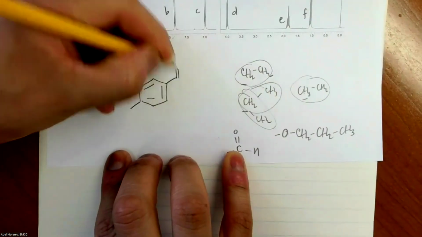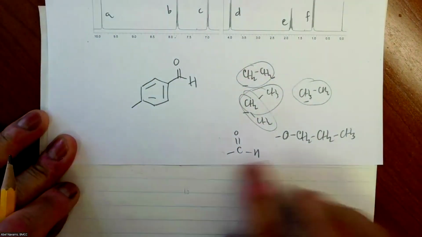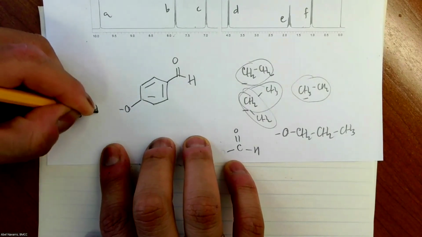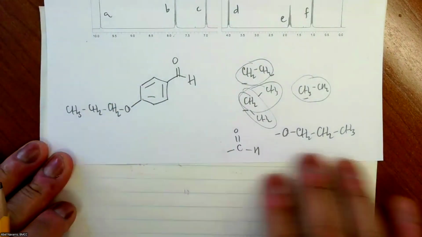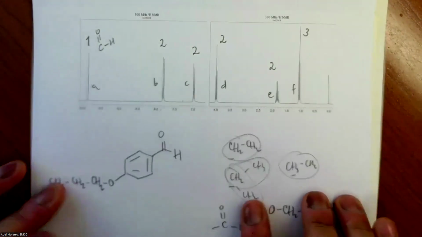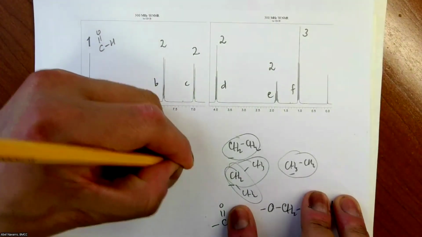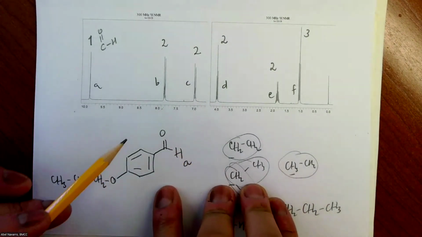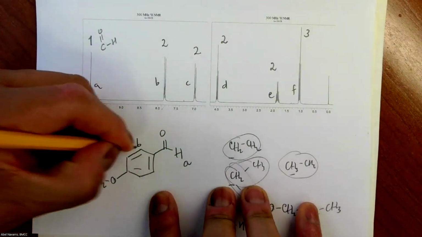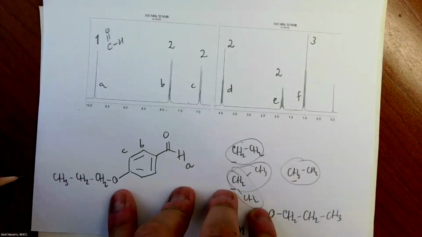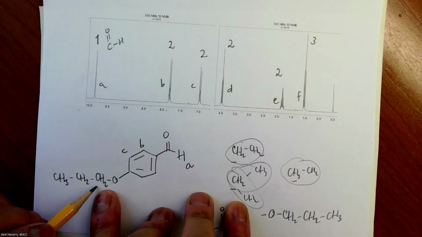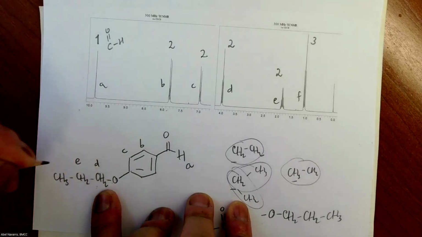So in one we'll have the aldehyde, and the other one would be CH2, CH2. Okay, the aldehyde would be A. Between the two, the most electronegative, the most electron withdrawing is the aldehyde. So this one will be B, this will be C. Oxygen, this one will be the D, E, and F.